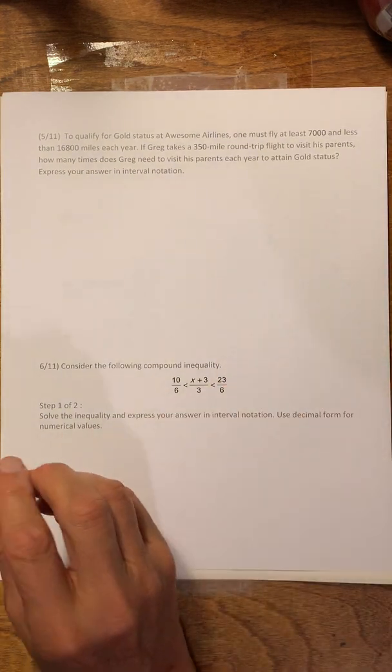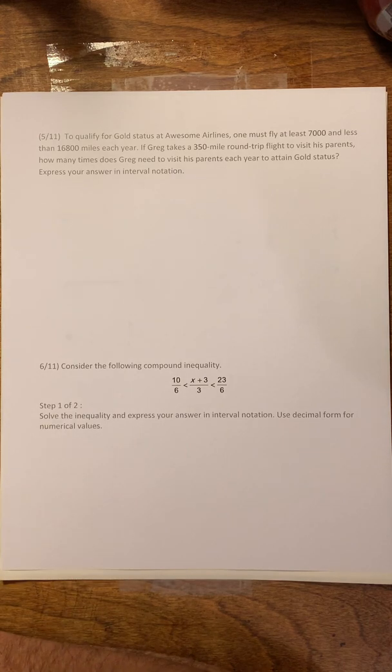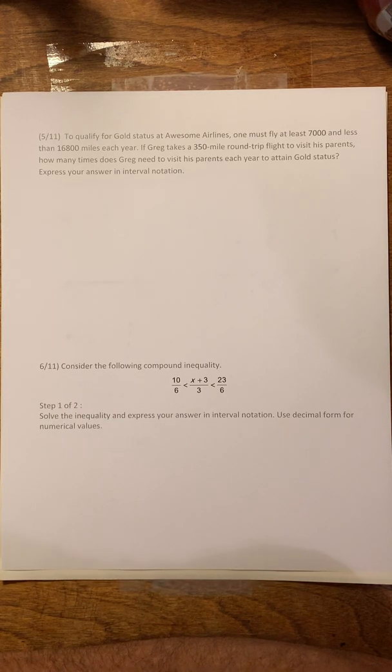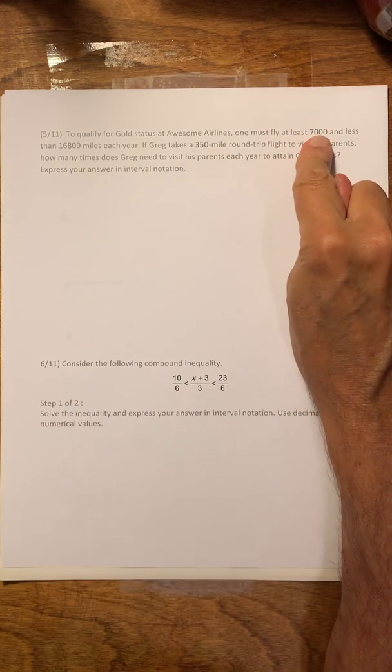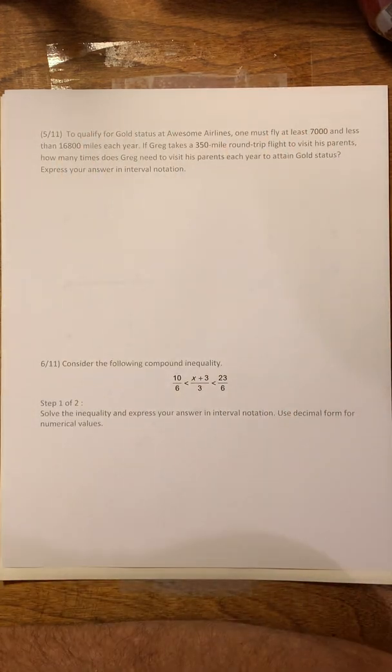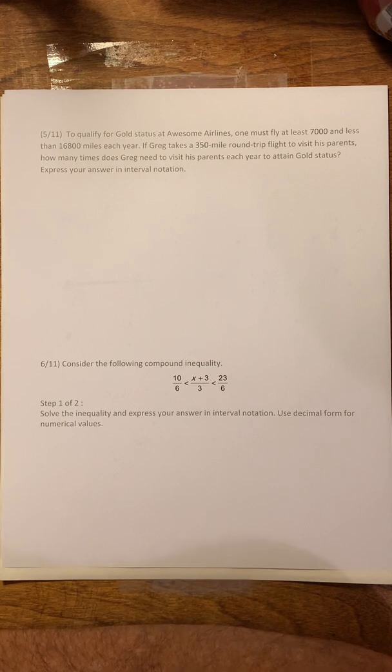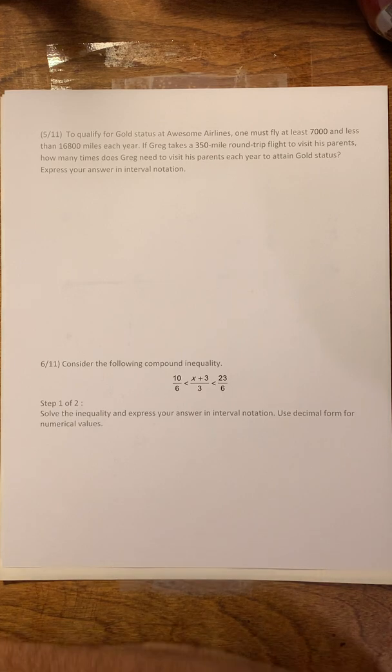Number 5. Okay, we got a word problem involving inequalities. To qualify for gold status at Awesome Airlines, one must fly at least 7,000 miles and less than 16,800 miles each year. In other words, at least that, less than that. Greg takes a 350-mile round trip to visit his grandparents. How many times does Greg need to visit his parents each year to attain gold status? Express your answer in interval notation.